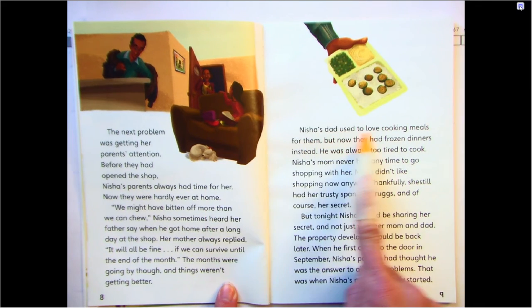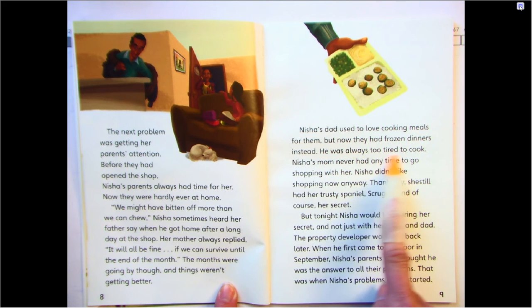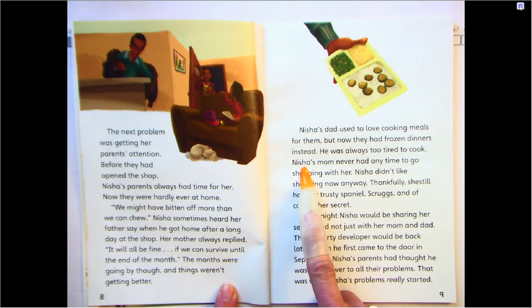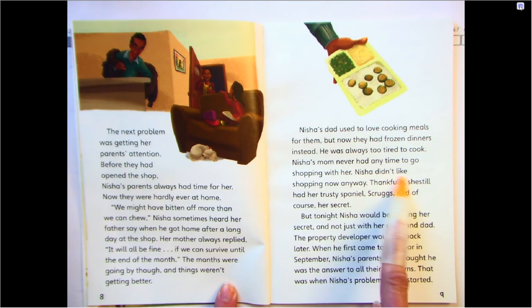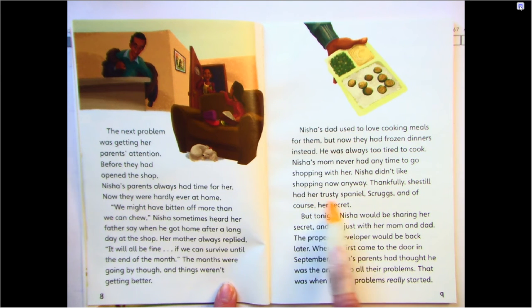Nisha's dad used to love cooking meals for them, but now they had frozen dinners instead. He was always too tired to cook. Nisha's mom never had any time to go shopping with her. Nisha didn't like shopping now anyway. Thankfully, she still had her trusty spaniel, Scruggs, and of course, her secret.